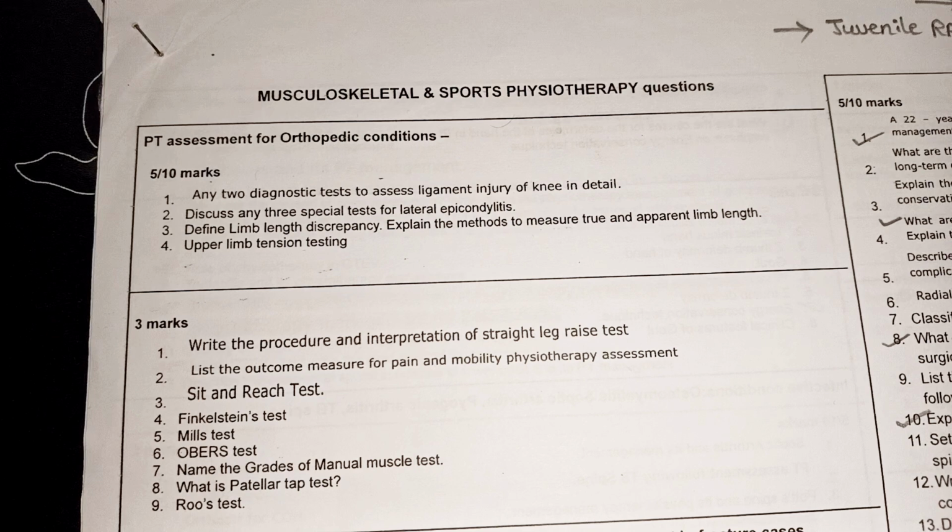And in the same topic, the important 3 mark questions are: the first one, write the procedure and interpretation of straight leg raise test. Second one, list the outcome measures for pain and mobility in physiotherapy assessment. Third one, sit and reach test. Fourth one, Finkelstein test. Fifth one, Mill's test. Sixth one, Ober's test. Seventh one, name the grades of manual muscle test. Eighth one, what is patellar tap test? And last one, Roos test.